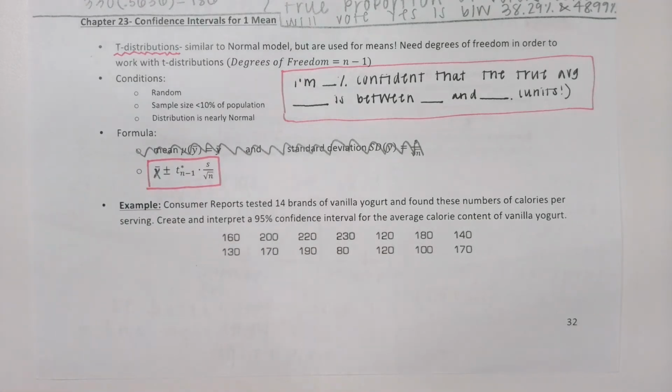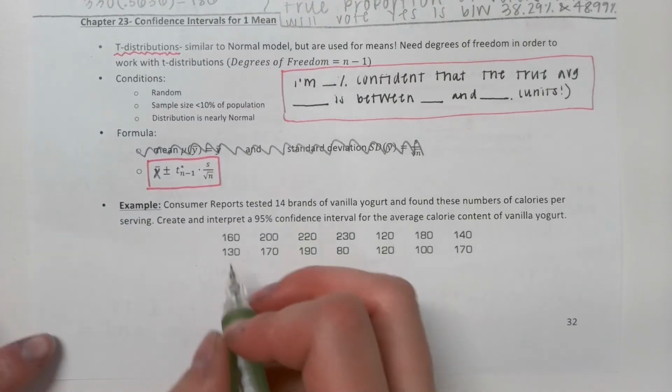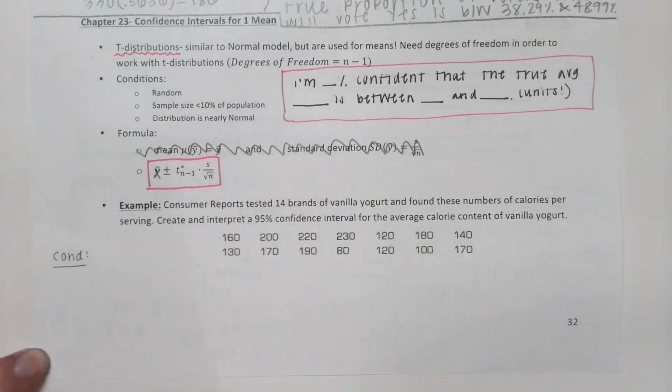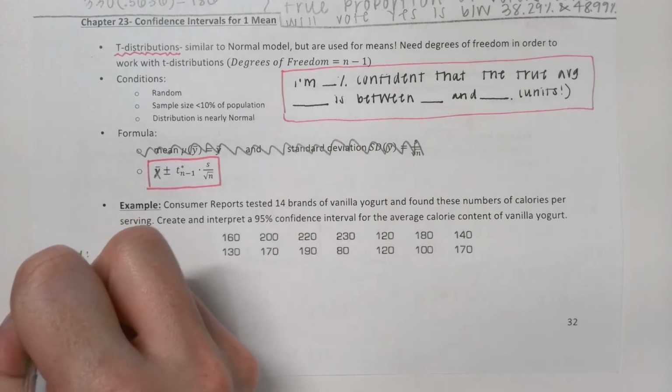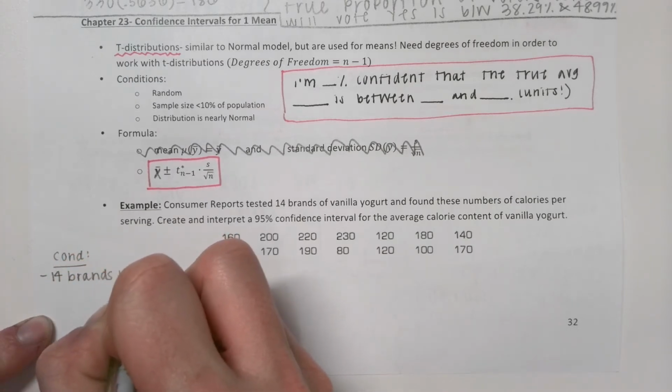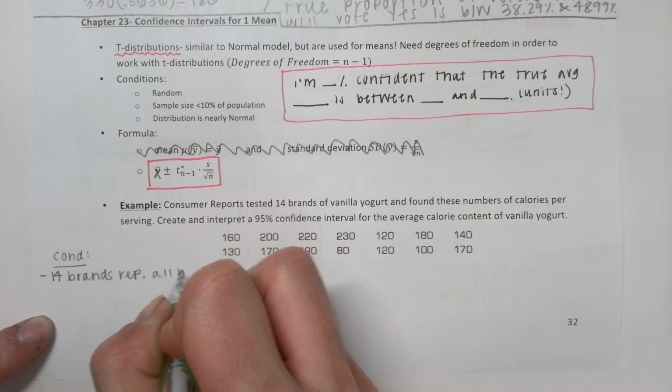Okay, so my example says, Consumer Reports tested 14 brands of vanilla yogurt, and found these numbers of calories per serving. We want to create and interpret a 95% confidence interval for the average calorie content of vanilla yogurt. So we're going to start with checking our conditions. First is that they need to be random. It's not saying that they're random, but I do think that 14 brands represent all brands.